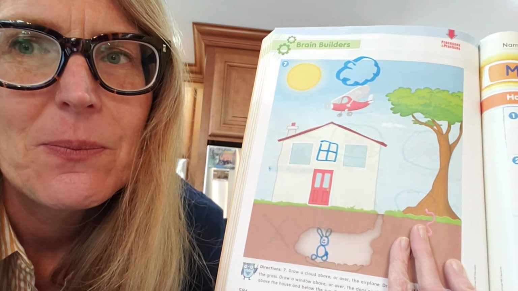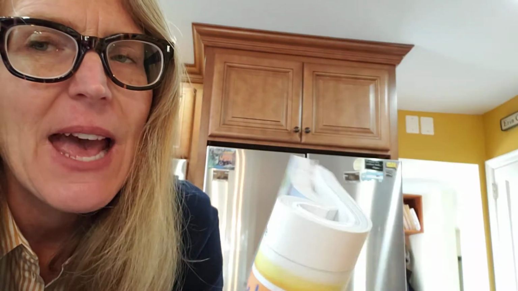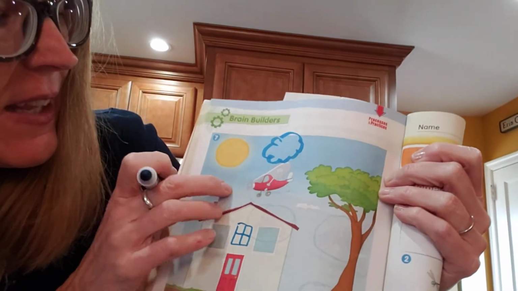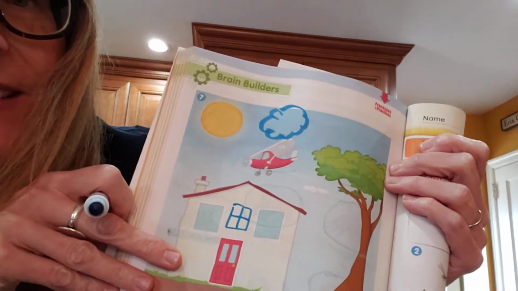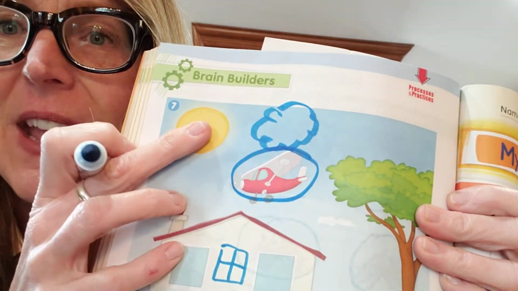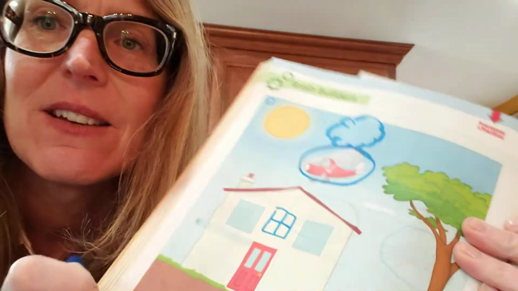Okay. All right, so think about that, and then I want you to circle the object that is above the house and below the sun. Okay, so look carefully. What is above the house but below the sun? Did you say the helicopter? Good job. Okay, so you can draw a circle around that helicopter because that helicopter is above the house, but it's below the sun. Okay, all right.